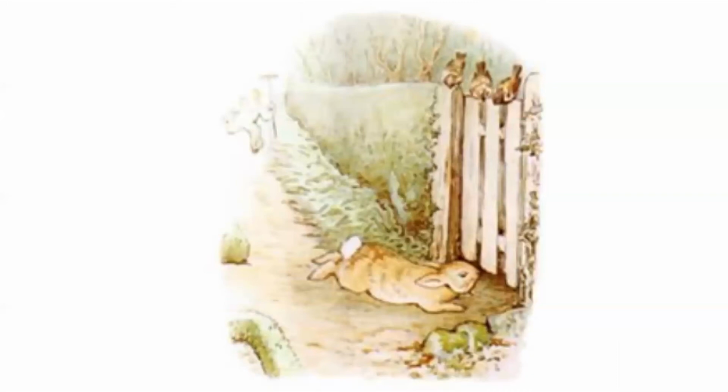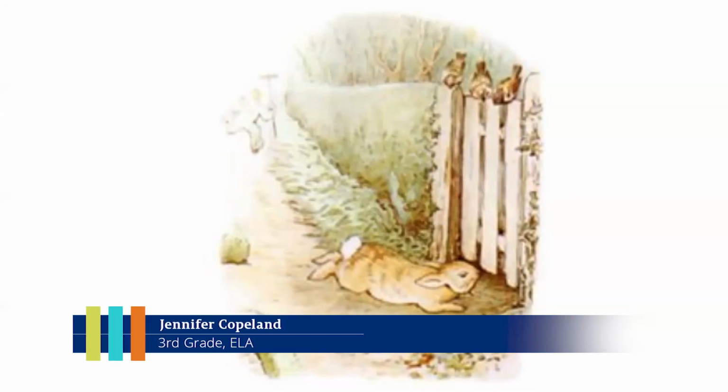Peter got down very quietly off the wheelbarrow and started running as fast as he could go along a straight walk behind some blackcurrant bushes. Mr. McGregor caught sight of him at the corner, but Peter did not care. He slipped underneath the gate and was safe at last in the wood outside the garden.